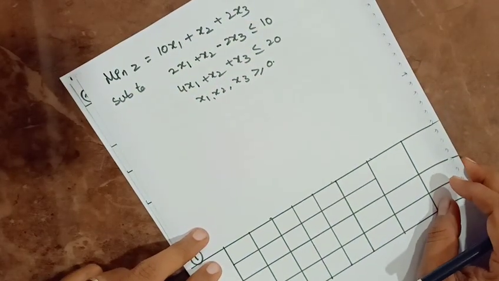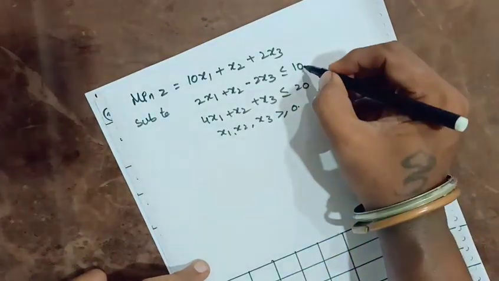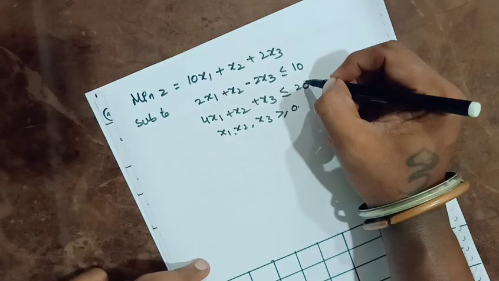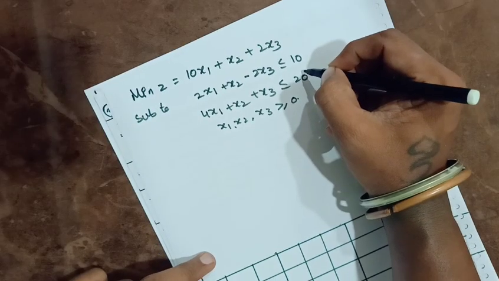So we have to convert the constraints into the standard form by adding a slack variable.